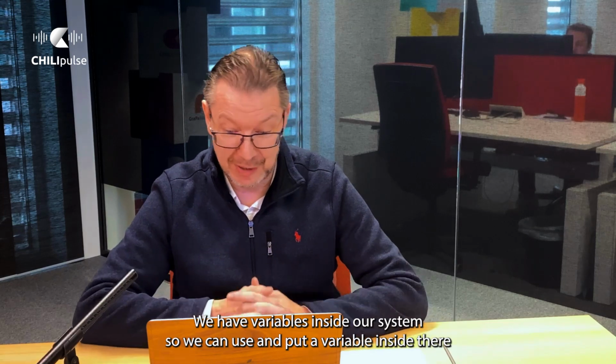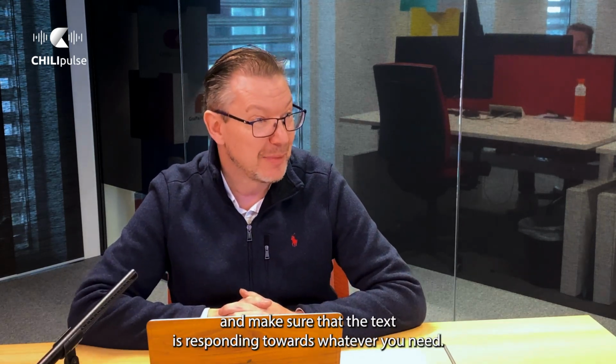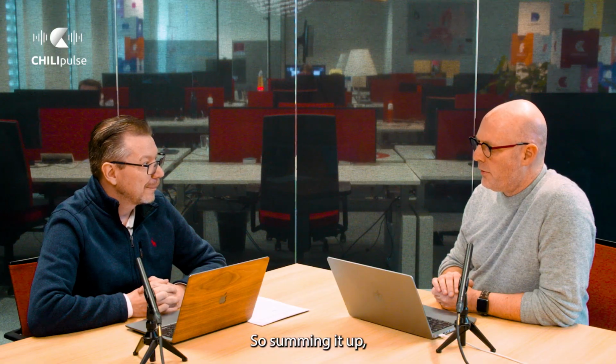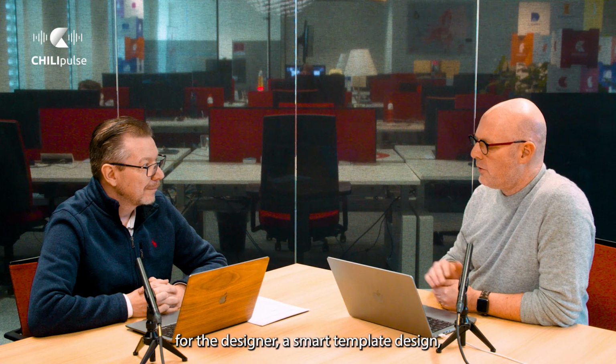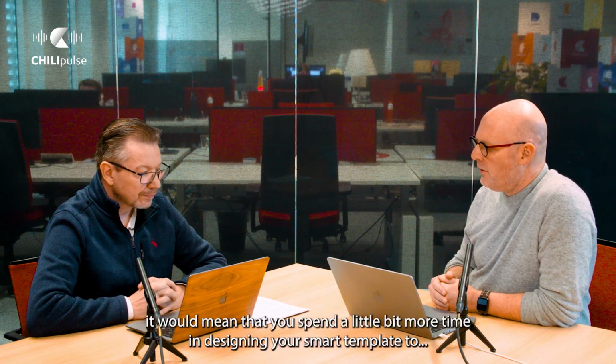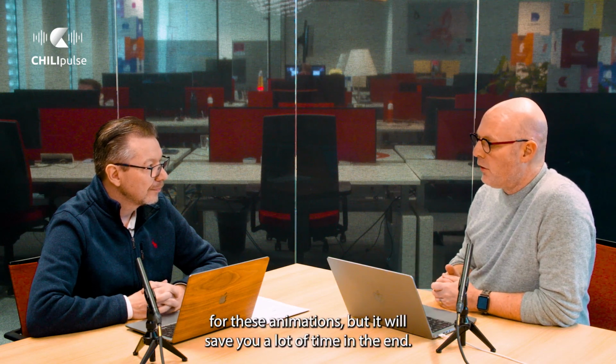So we can put a variable in there and make sure that the text responds to whatever you need. So summing it up, for the smart template designer, it would mean you spend a little bit more time designing your smart template for these animations, but it will save you a lot of time in the end. Exactly. Super.